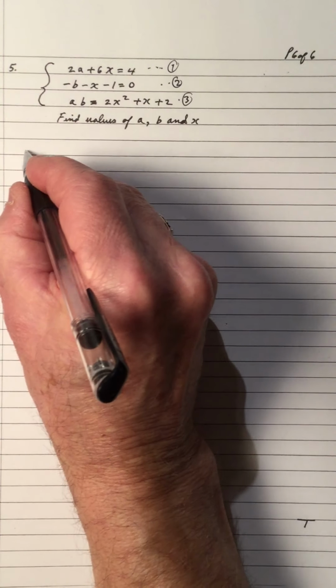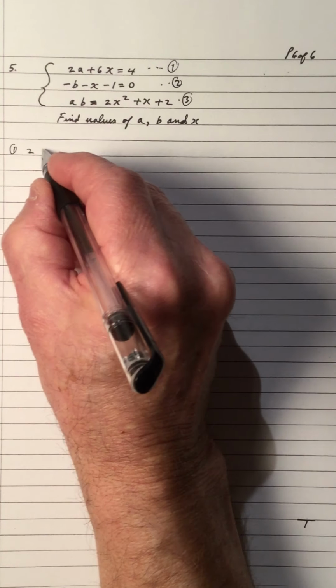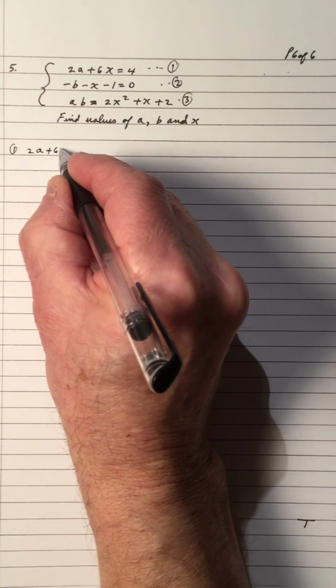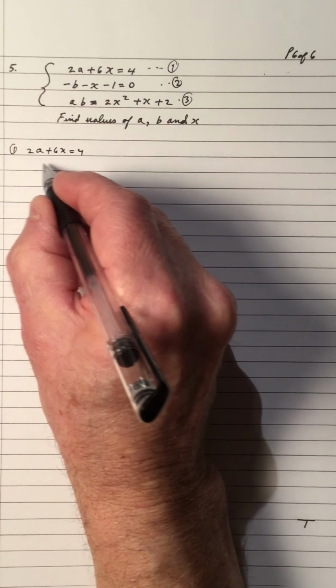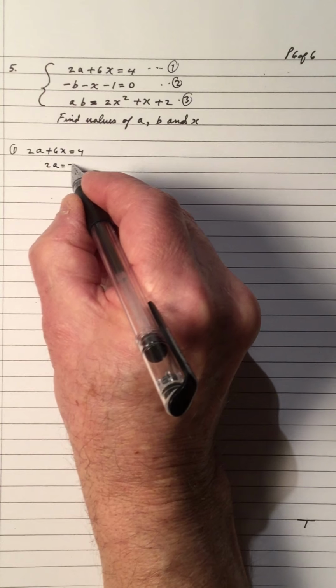So let's take equation 1. 2a plus 6x equals 4. We're going to solve it for a.